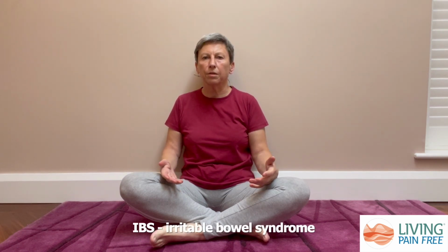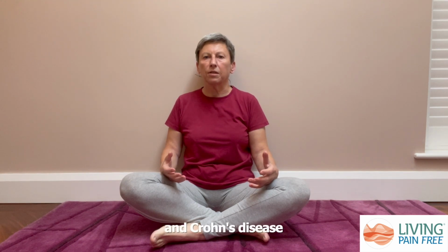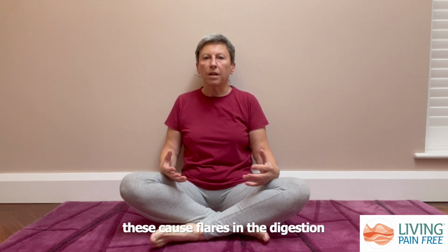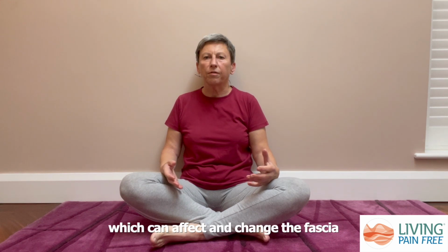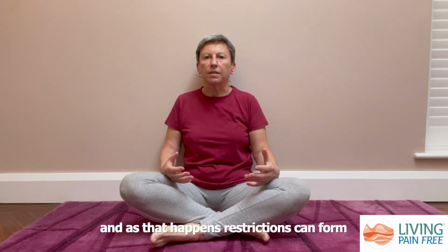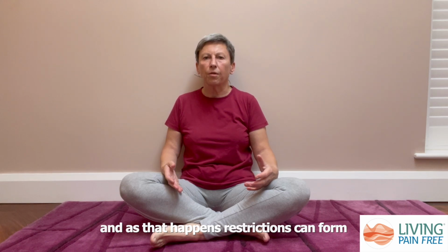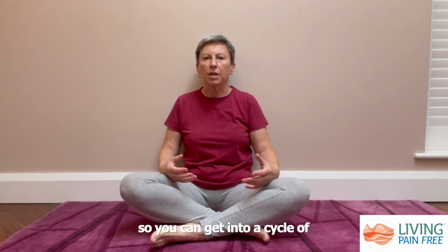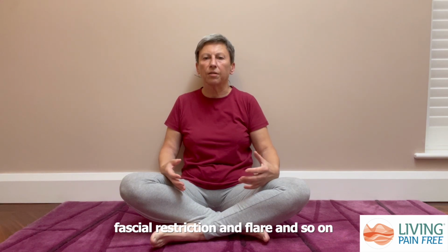One of the main causes of abdominal pain can be inflammatory conditions such as IBS, irritable bowel syndrome, and Crohn's disease. These cause flares in the digestion which can affect and change the fascia that surrounds the system. And as that happens, restrictions can form, so you can get into a cycle of fascial restriction and flare and so on.